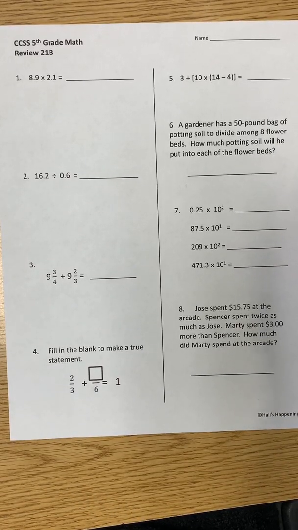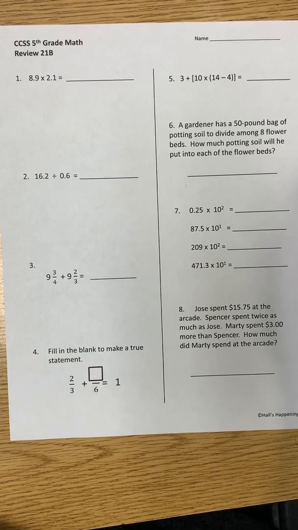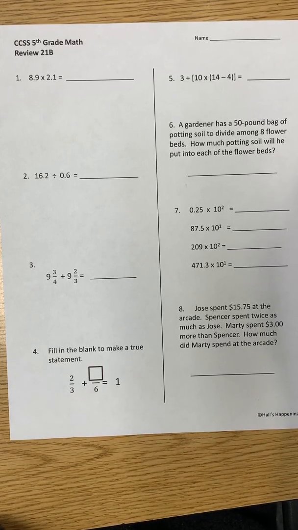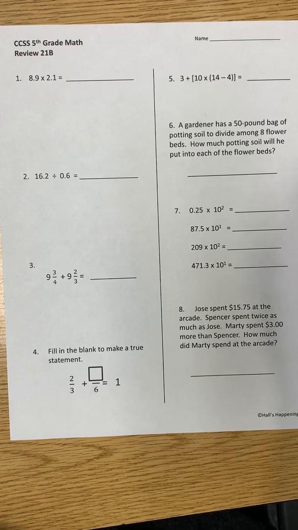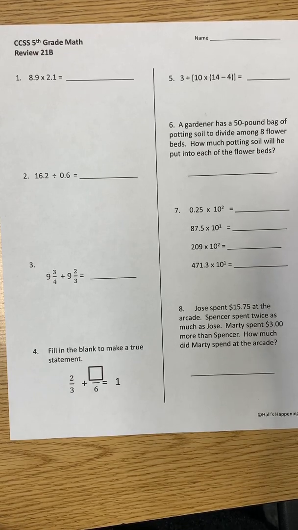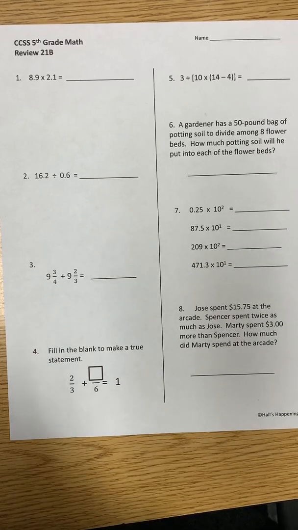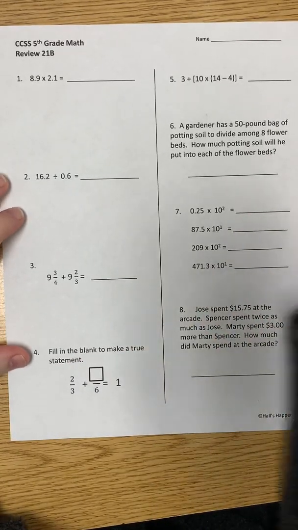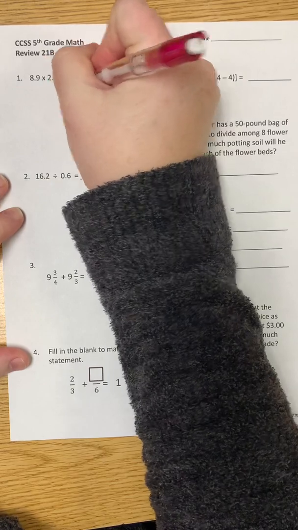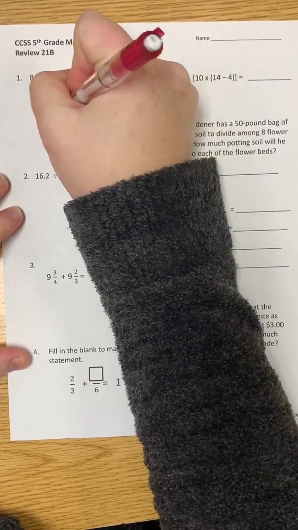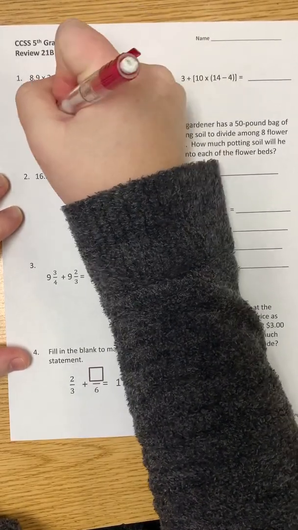We are looking at Morning Math 21B. And if you did this yesterday, then this should be pretty easy for you today. But let's go ahead and get started. So number one says 8.9 times 2.1. So I'm going to do 8.9 times 2.1.